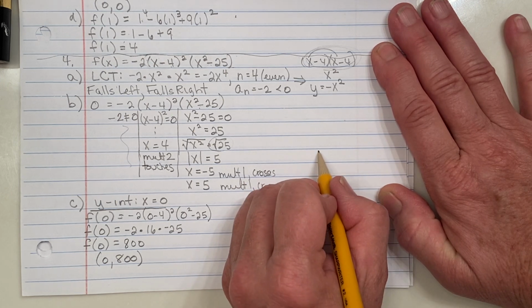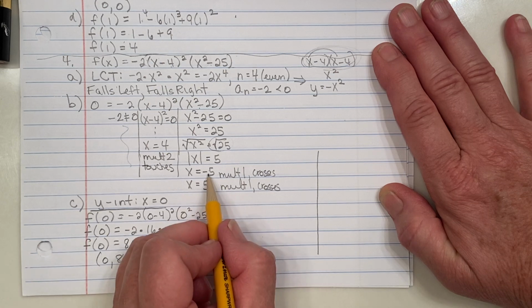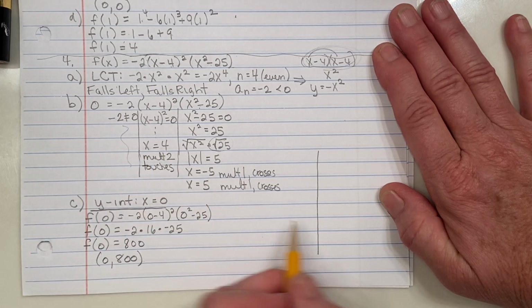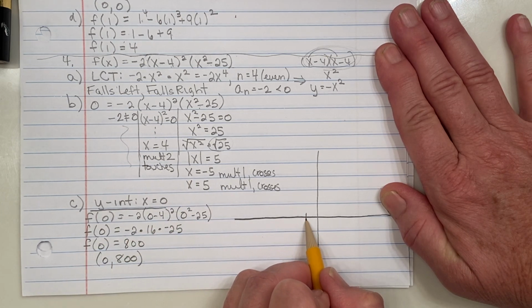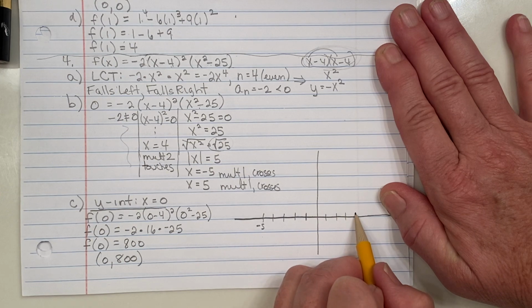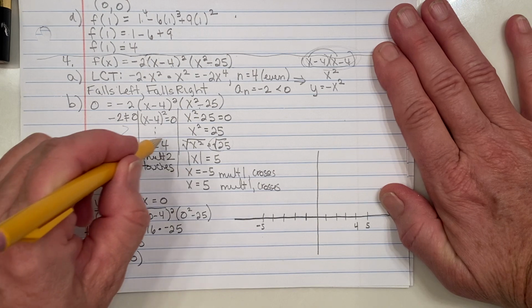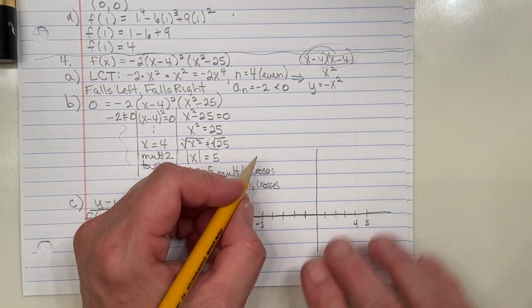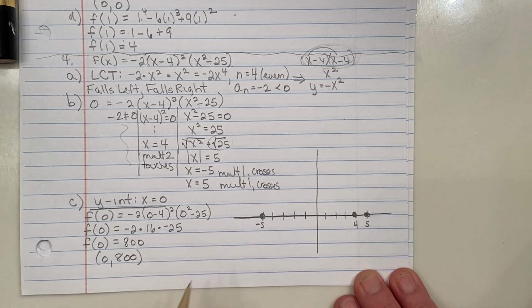All right, so I guess I don't have much room, but I'll use this room right here. What are my zeros? -5, 5, and 4. So maybe make my tick marks a little bit closer together here. -1, -2, this is -5. This is 5, and then I need 4 as well. So I've got 4, -5, and 5. Those are the only 3 x-intercepts.